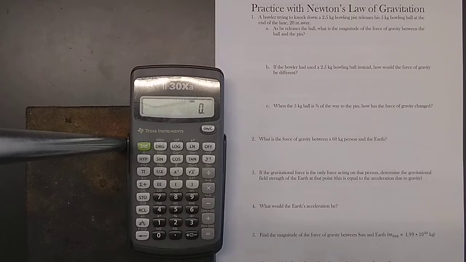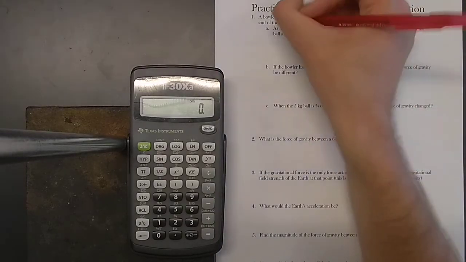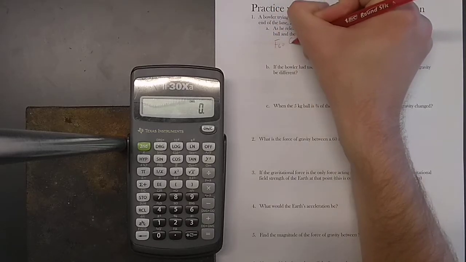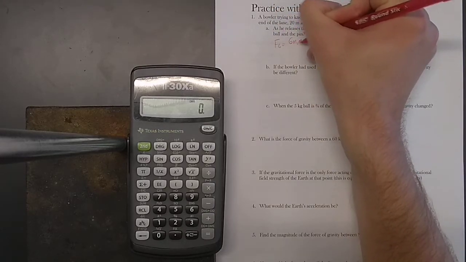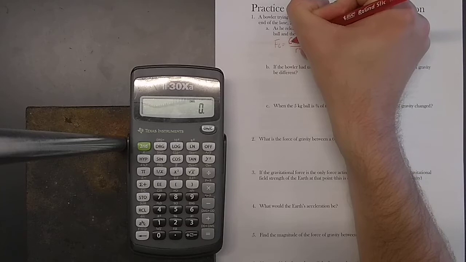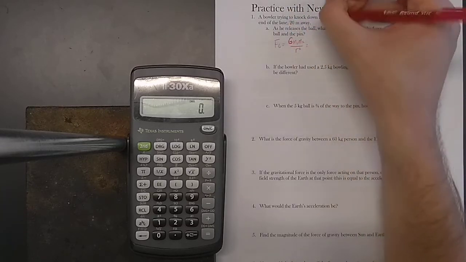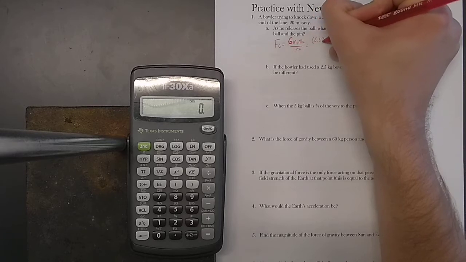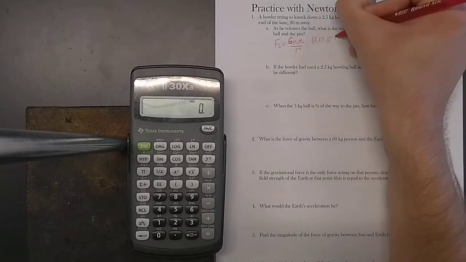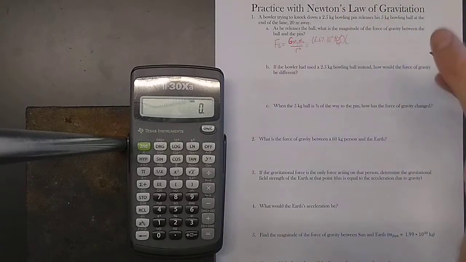Since we're talking about the ball and the pin, we can't use Fg equals mg. Neither of those is the Earth. We must use Fg equals G m1 m2 over r squared. That looks like a 6, I apologize. It's a G. Big G is 6.67 times 10 to the negative 11th newton meters squared over kilograms squared.